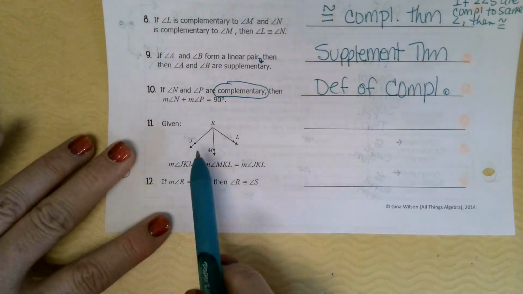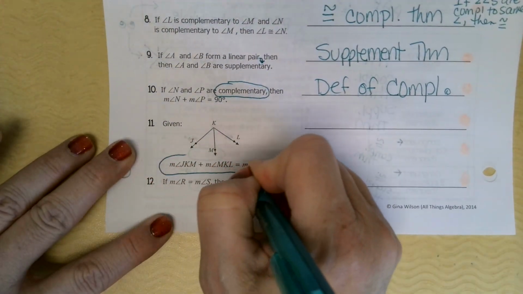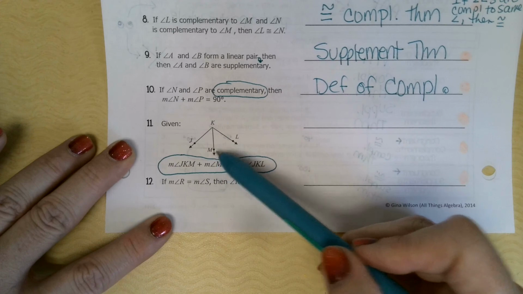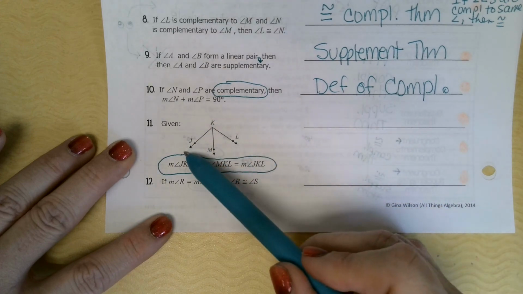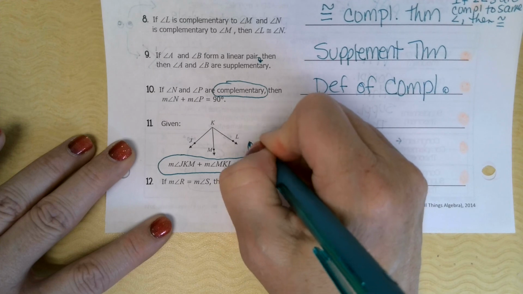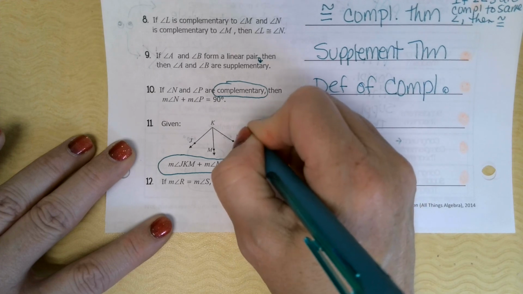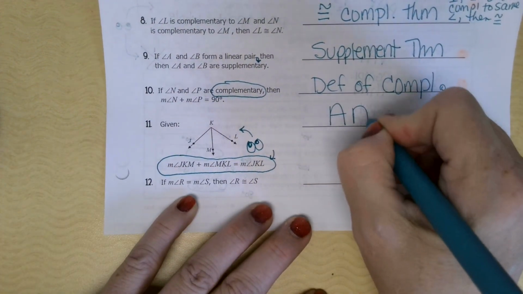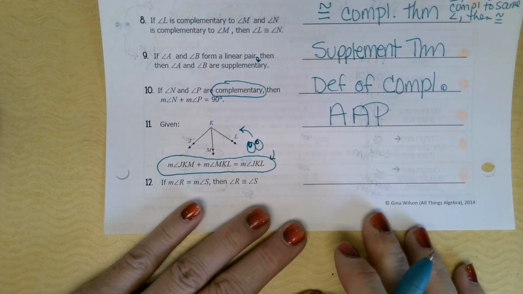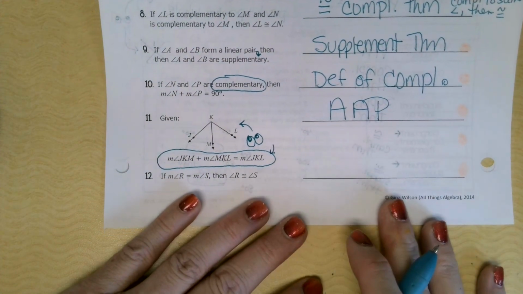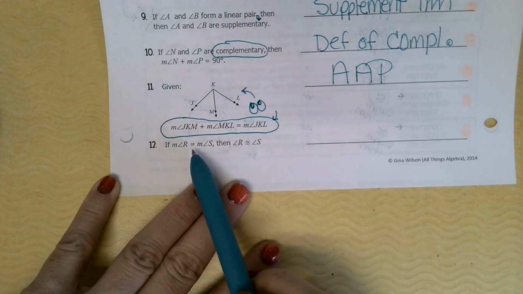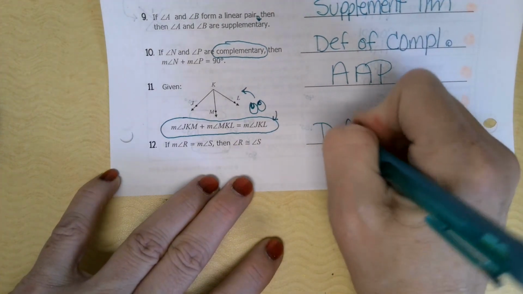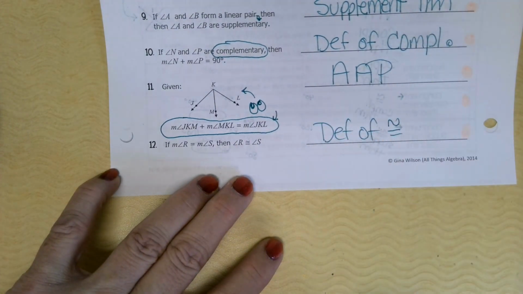Okay, number 11, all we have is a picture, and we have this statement here. If I look at this statement, angle JKM plus angle MKL equals angle JKL. I have to look at the picture to know this is true. And that is the angle addition postulate. Do not say AAP, you say angle addition postulate. And then number 12, these are exactly the same, except it's going from equal to congruent. That is definition of congruence.